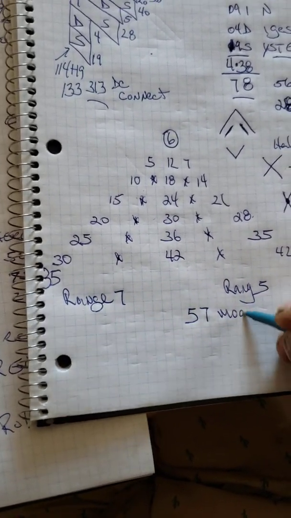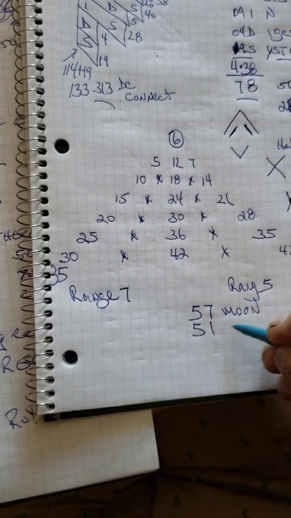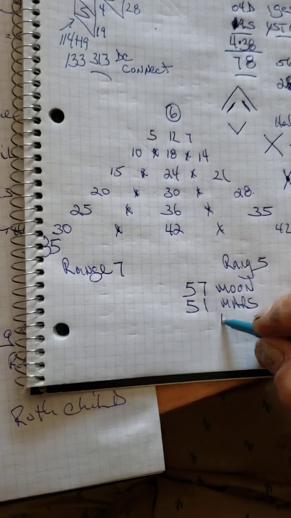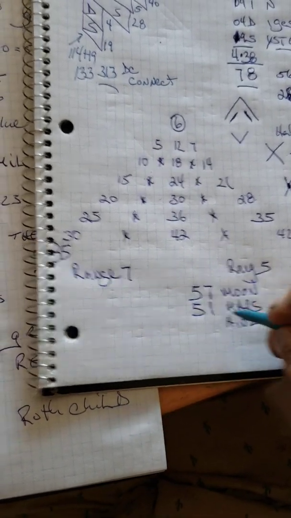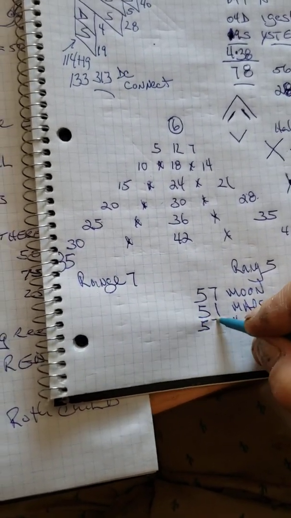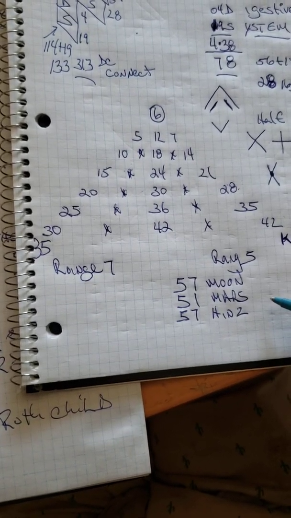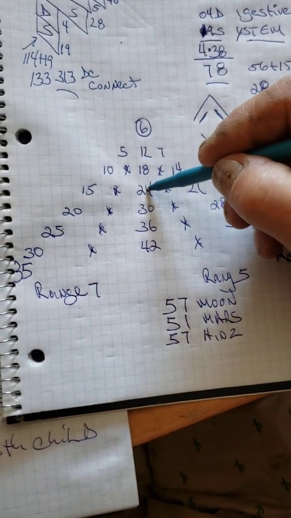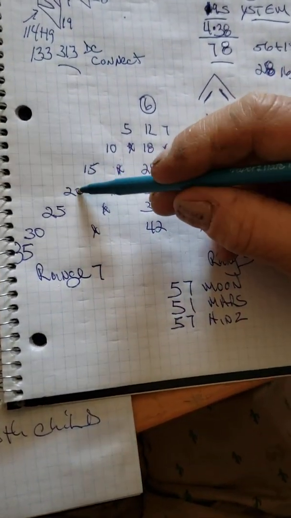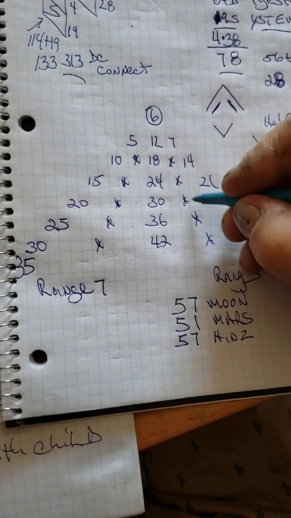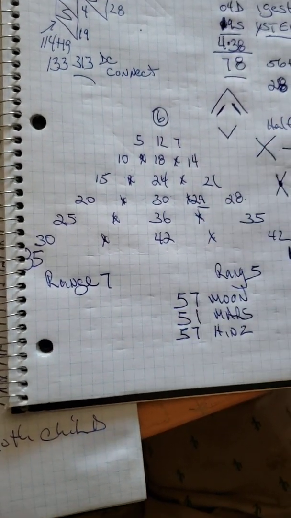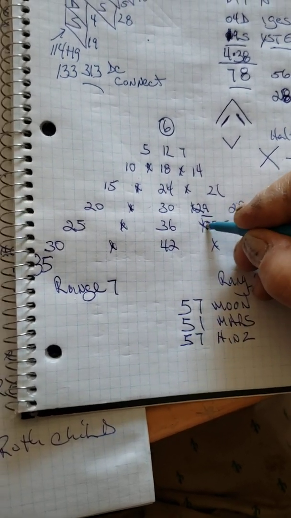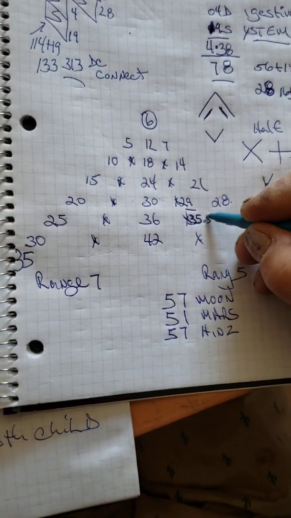57, moon. The reverse is 51, Mars. The reverse alphabet to Mars is Heinz, 57. And then there's the numbers in between 15 and 24, between 21 and 24, between 20 and 30, between 28 and 29. Here becomes your birth through the sun. Between 36 and 35 becomes 35.5. This is your creation of your freedom gateway, which comes from the half-life.